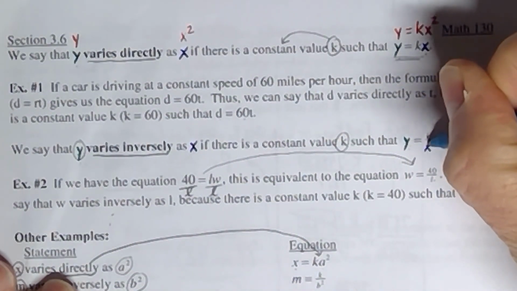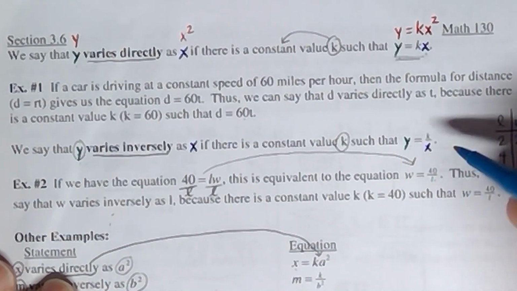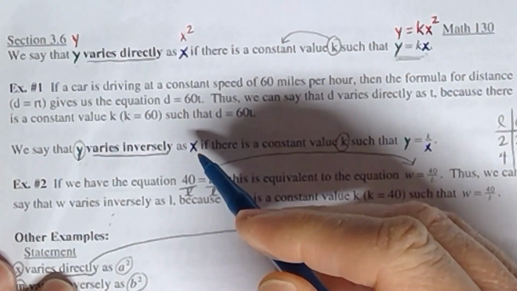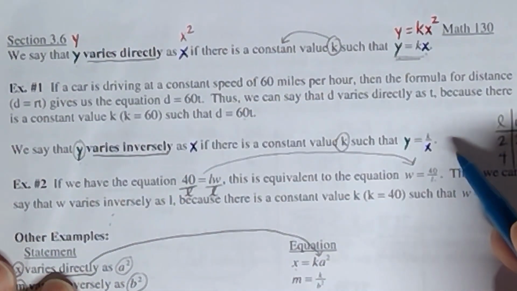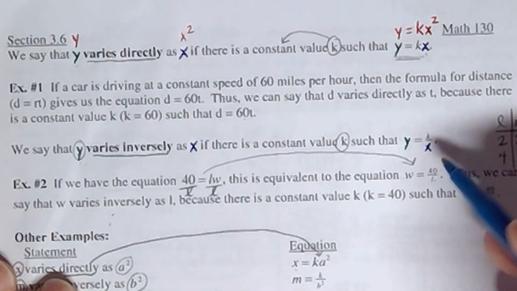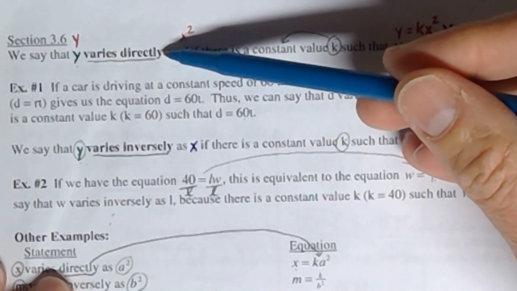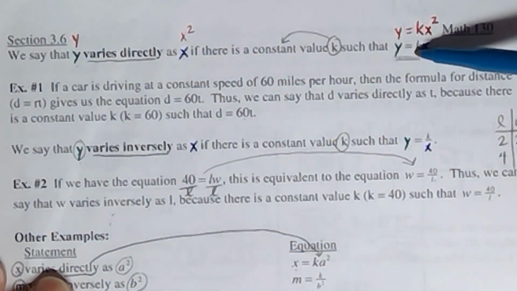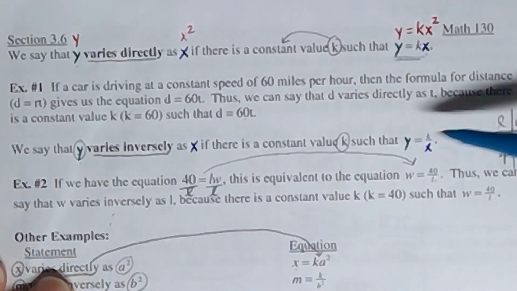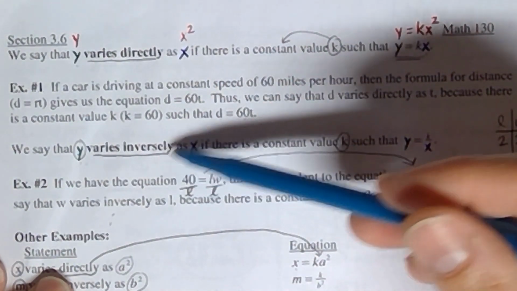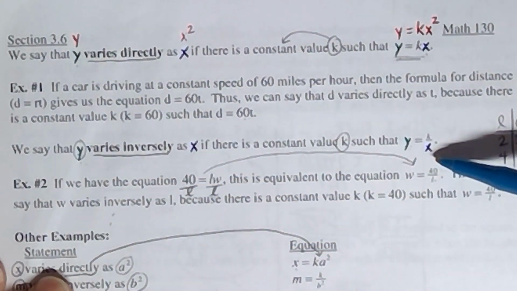Notice though, again, that it's division this time. It's K divided by that thing. So if there had been a T right here, the letter T, then it would be K divided by T, not K times T like it was up here with the direct variation. So that's the big difference. Direct variation, you multiply by the second thing. Inverse variation, you divide by the second thing, the thing that's after the "varies inversely as."